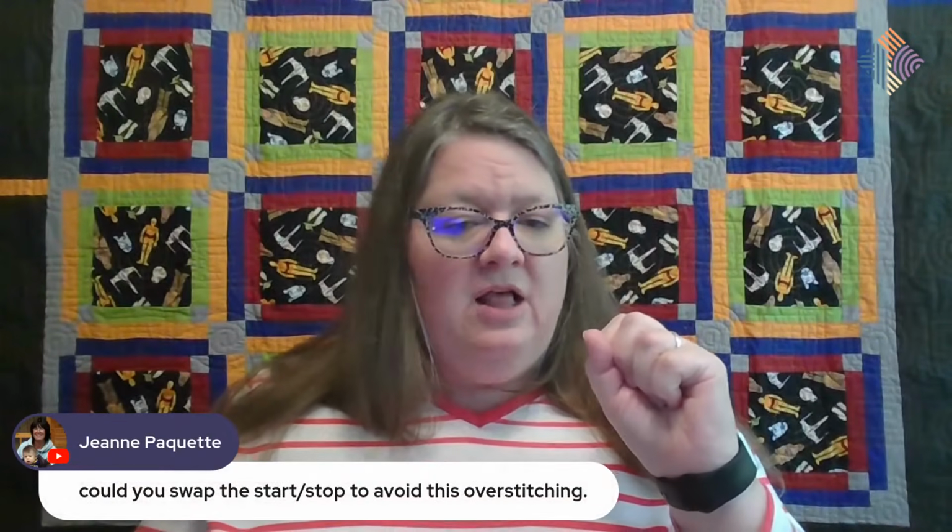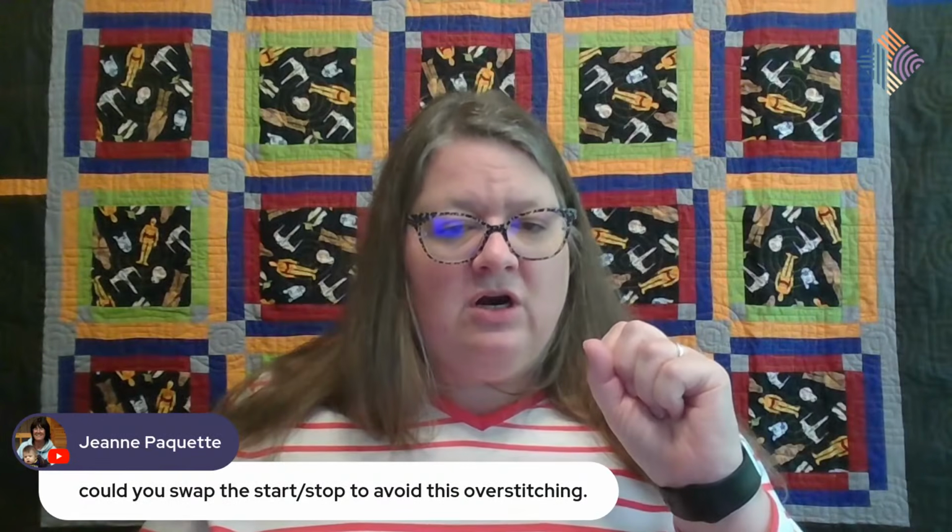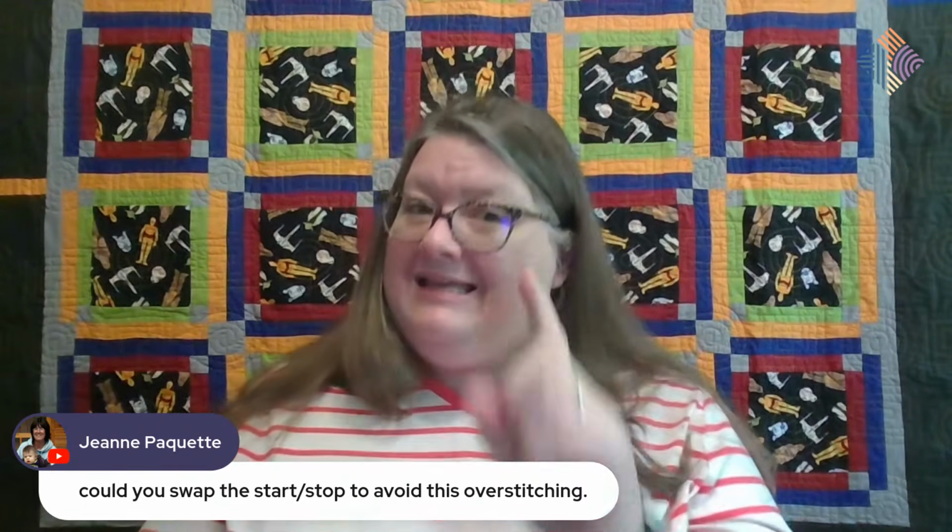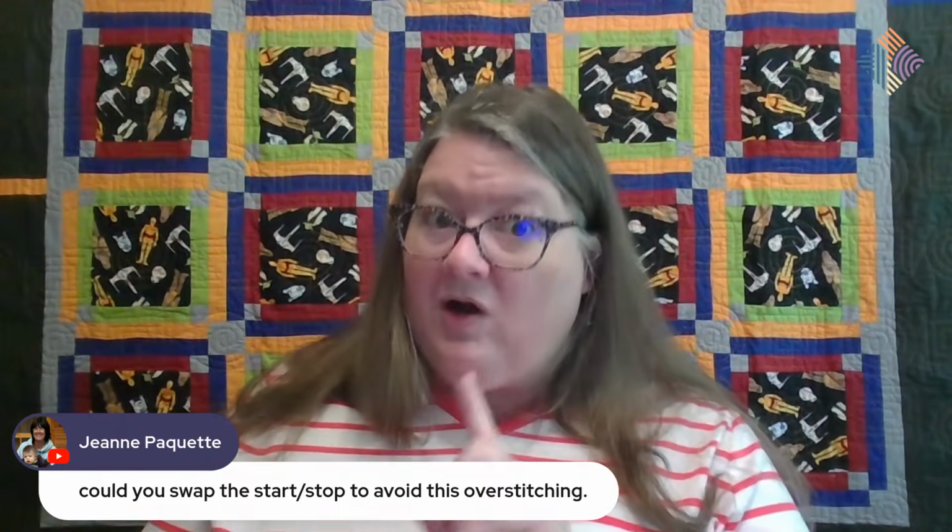And Janine, can I go in and swap the start to avoid the overstitching? Yes, on this design, but not on all designs. Okay, let's go back to Pro Stitcher. I just wanted to show you why you might want it. Share screen, window, Pro Stitcher, share.